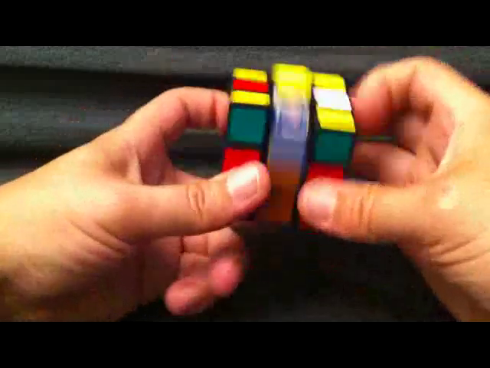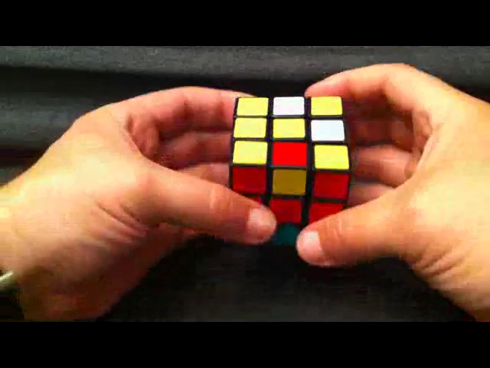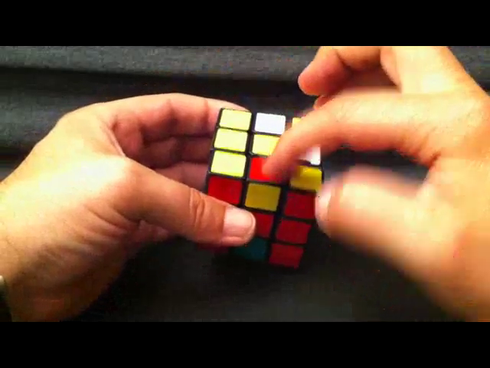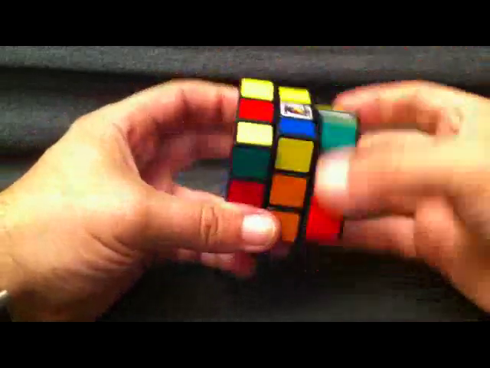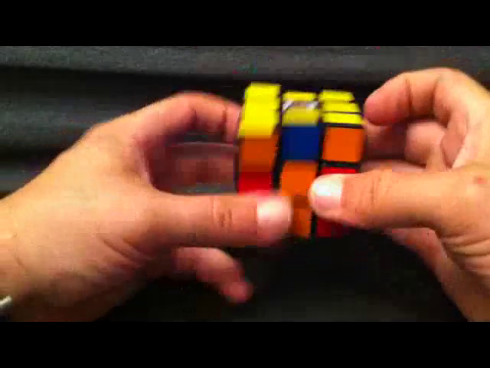Let's say you don't know how to solve this case with a single algorithm, which is one unoriented in the front, one in the back. You can actually just set up a different one instead. So now you can set up one that you may be more familiar with.